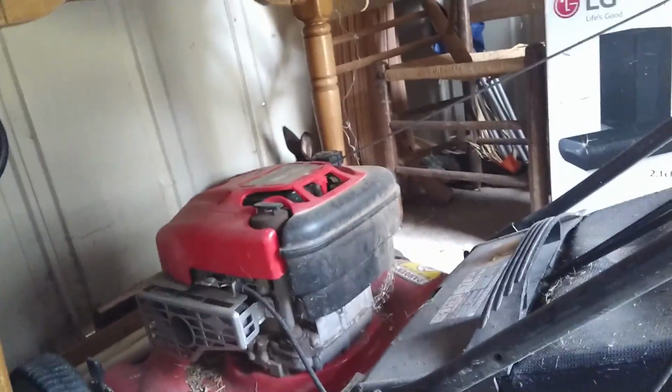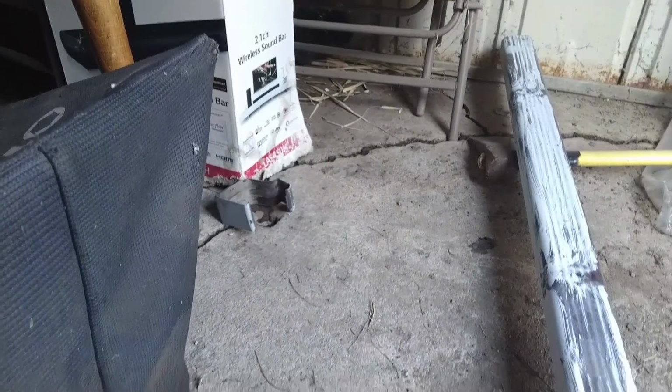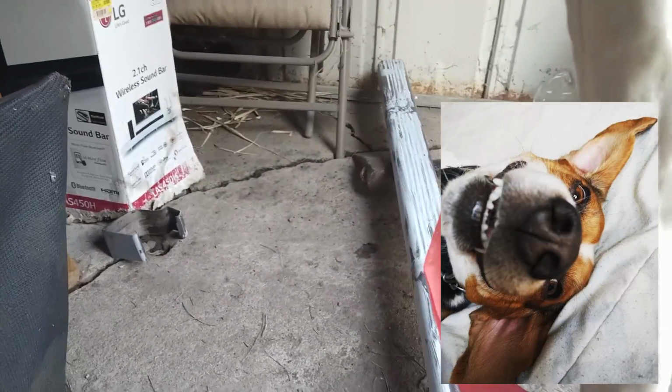So, here's the challenge. Flip this thing around. Hopefully this doesn't screw anything up. Not sure if you guys can see him. There's a little rabbit. Well, he's a pretty good sized rabbit that really likes it here in my yard. Now the problem with this rabbit is that I have a very feisty beagle who wants to chase him.